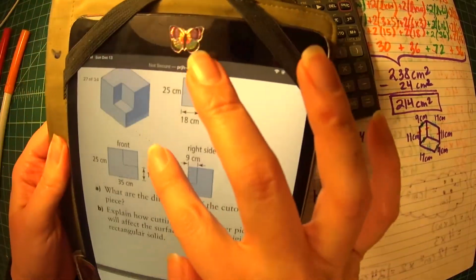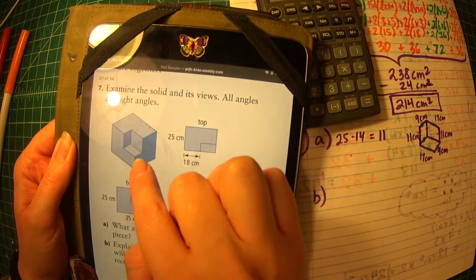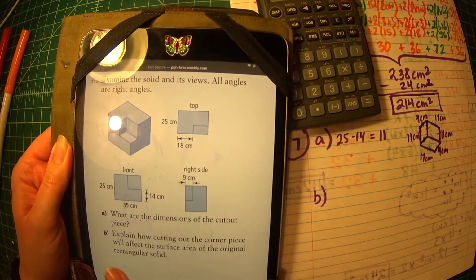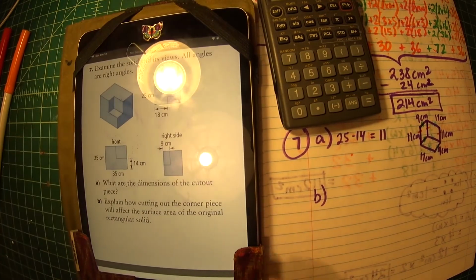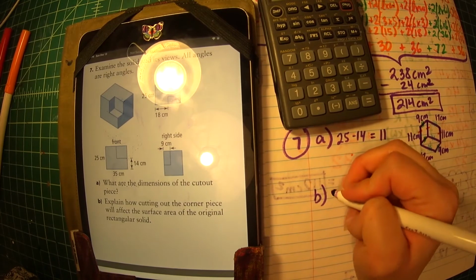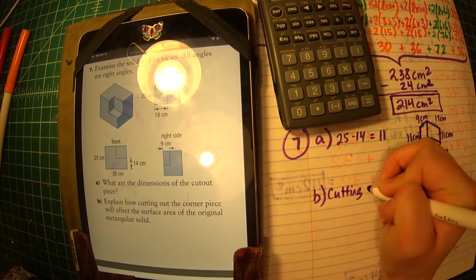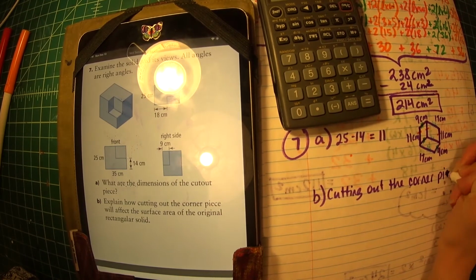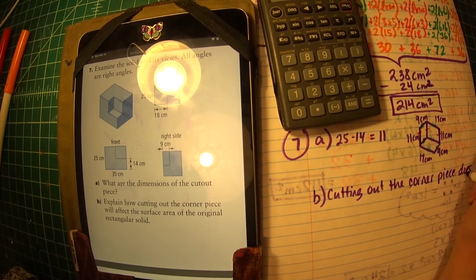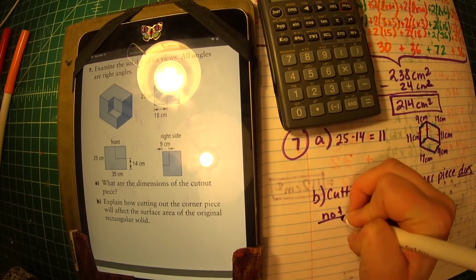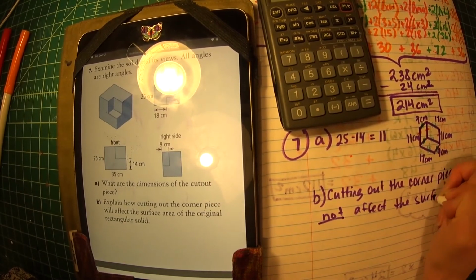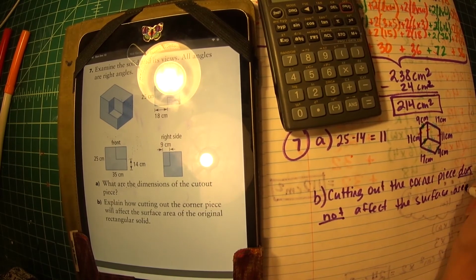Okay, so right here, that is the form we have, the one with just the corner cut out. So explain how cutting the corner piece will affect the surface area of the original. The answer would be: cutting out the corner piece does not affect the surface area of the original.